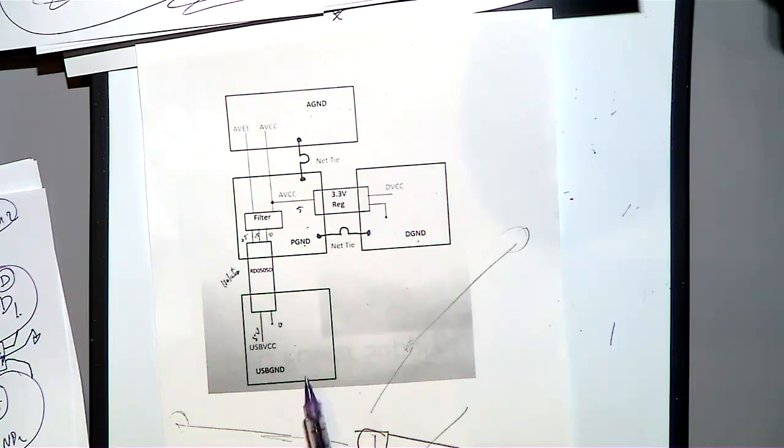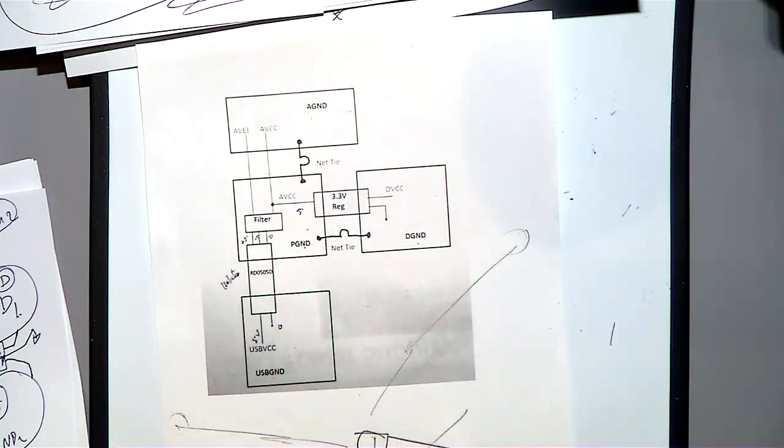That's the reason we are using it like this, so that you know why we put different planes, and the importance of split design. Split design means when you have analog, we have to put an analog ground, then you have a digital ground, and then you have to use a net tie.